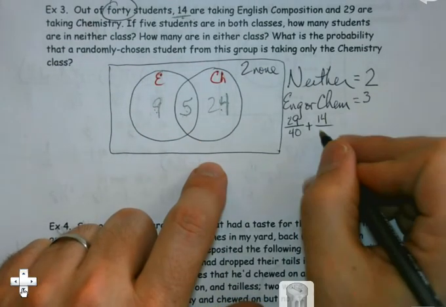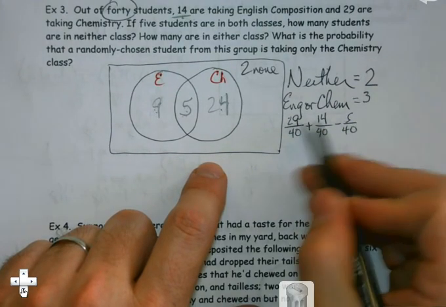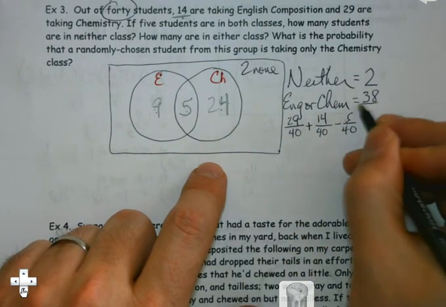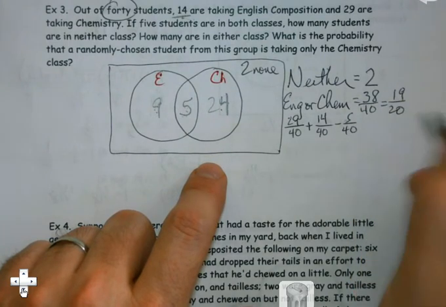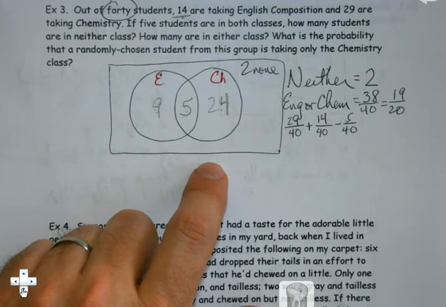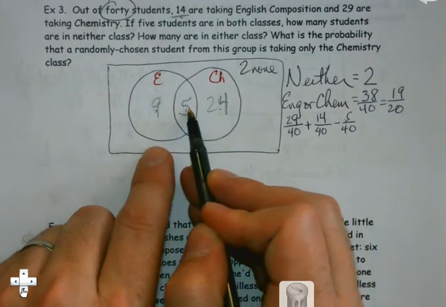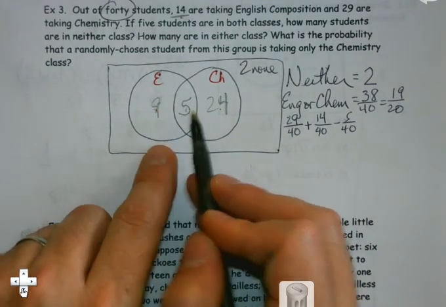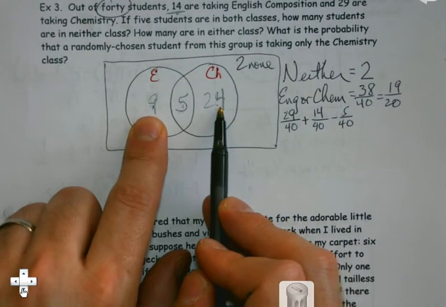How many are doing both? 5. 43 minus 5 is 38. Now, again, remember from what we did before, I can also figure that out by just counting up what I see here. Because these 5 students, that's not being taken into account with these 2 numbers.